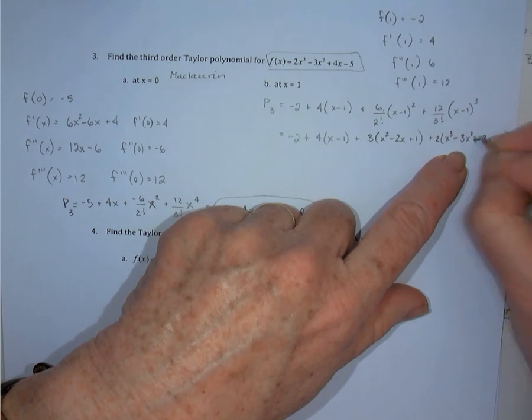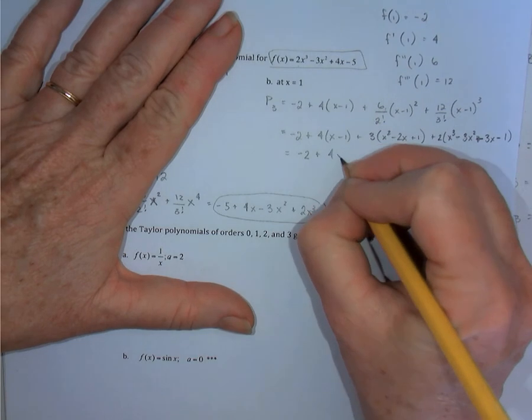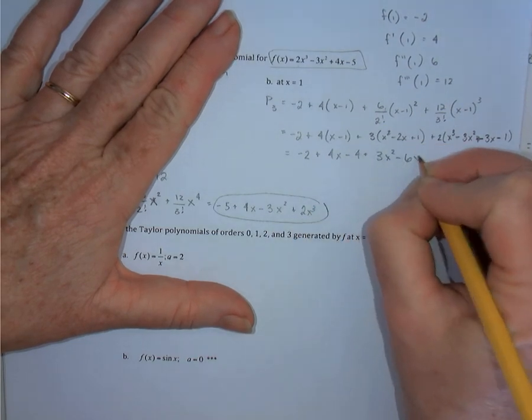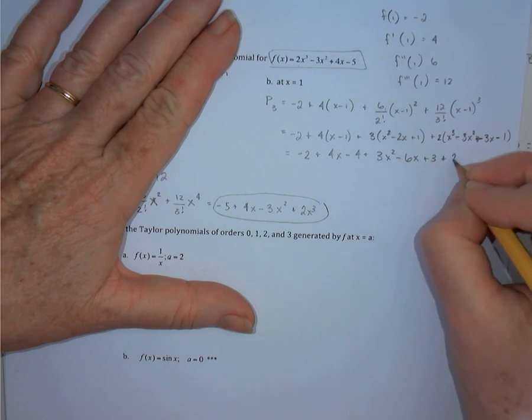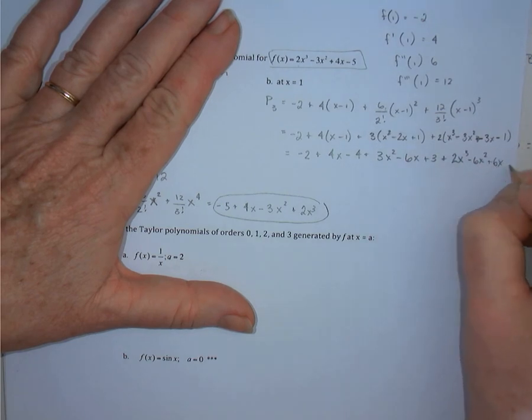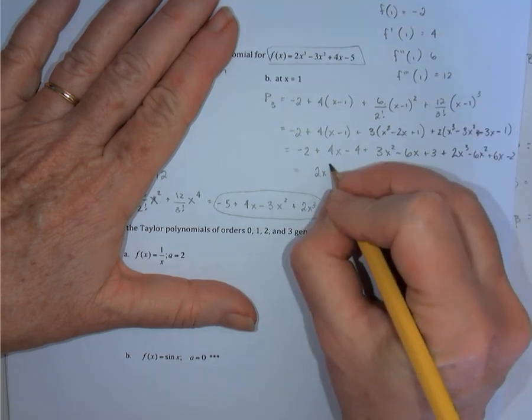You might remember that little trick. Let's put this all together: -2 plus 4x minus 4, plus 3x squared minus 6x plus 3, plus 2 times x cubed minus 6x squared plus 6x minus 2. When we combine like terms, we have 2x to the 3rd.